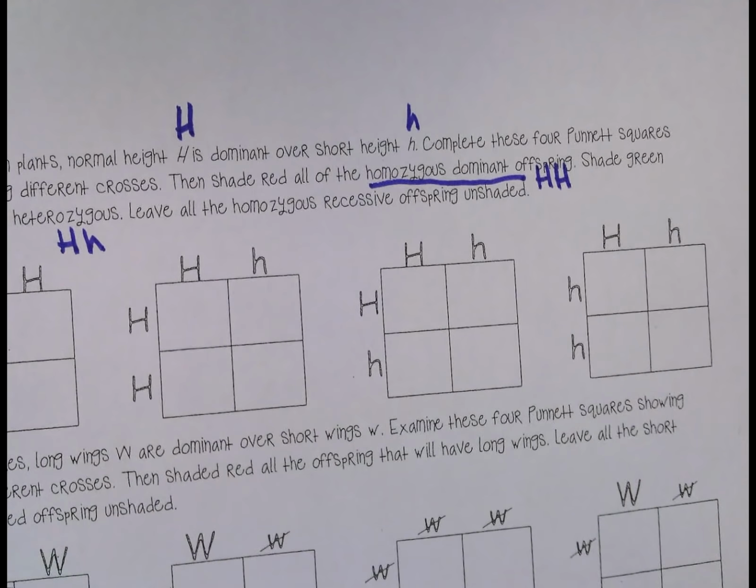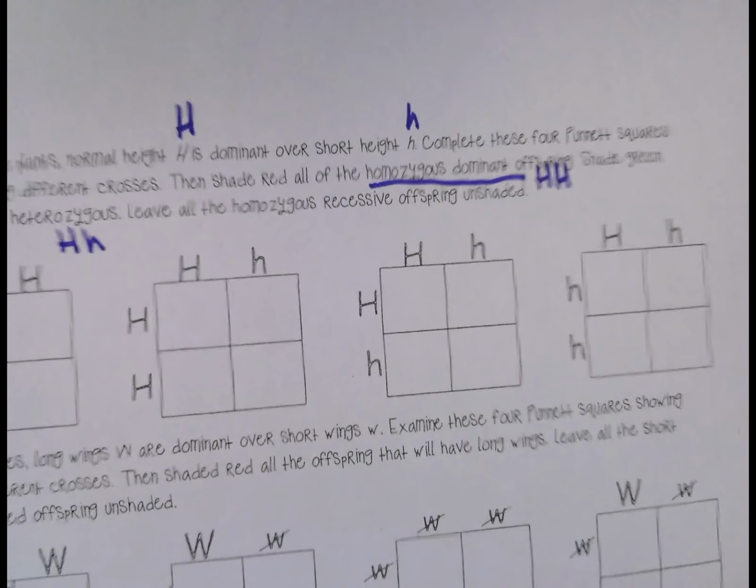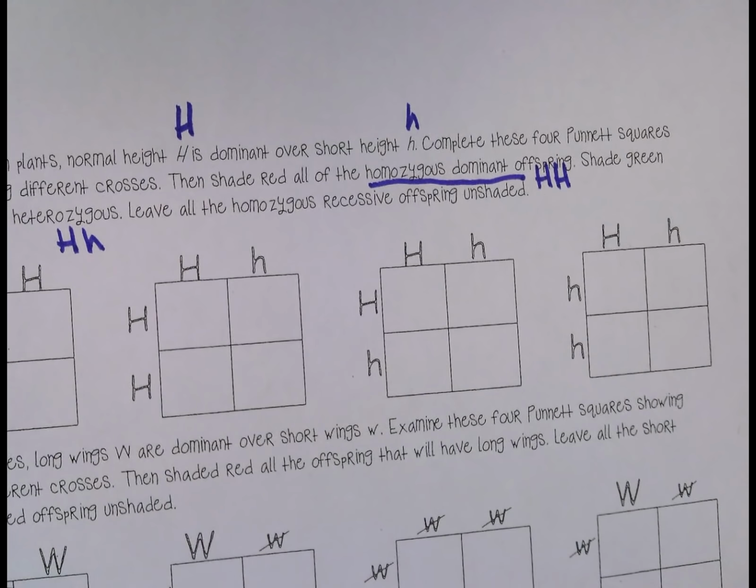Of course, I'm looking for colored pencils, which I don't know. Oh, there they are. Duh. So I'll come back and I'll do that at the end.